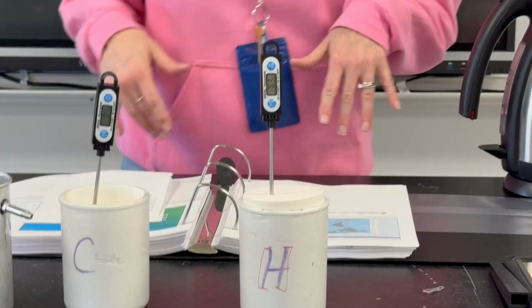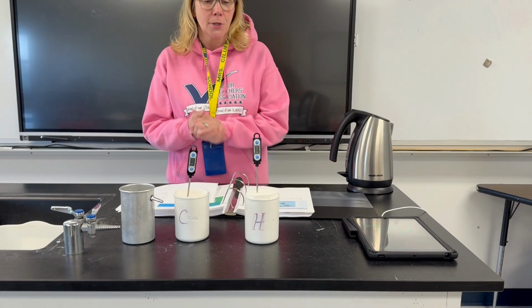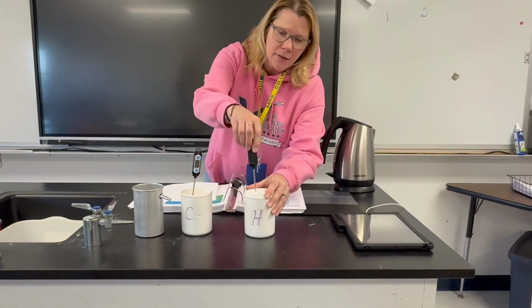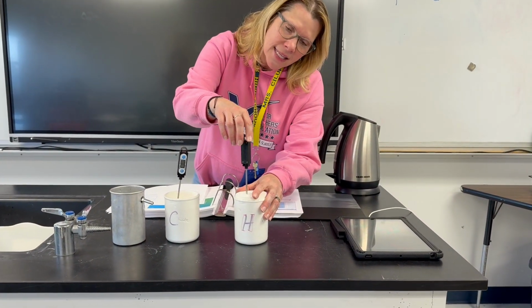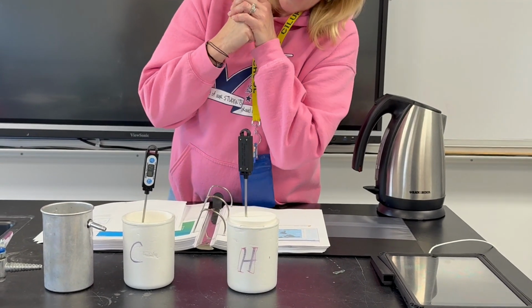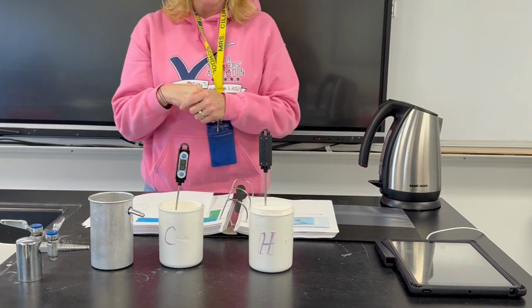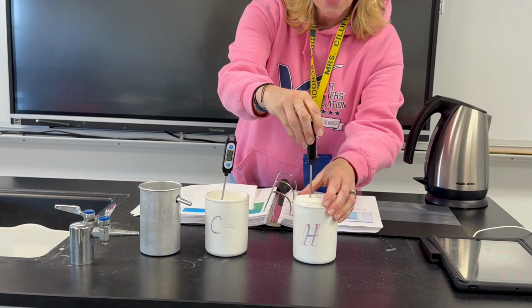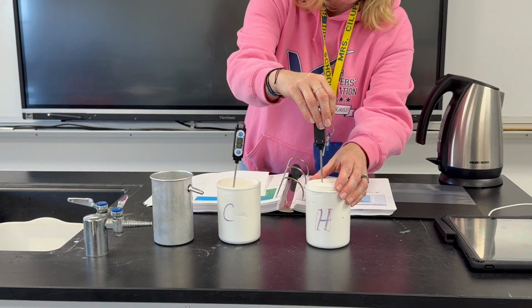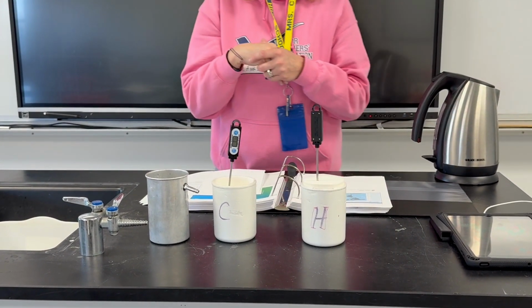Okay, welcome back. So now let's take a look at our temperatures. So here's the hot one. I'm just gonna turn this around so I can see it. That has gone up to 77.1 degrees Celsius. So in the data table for hot, put in 77.1 degrees Celsius.